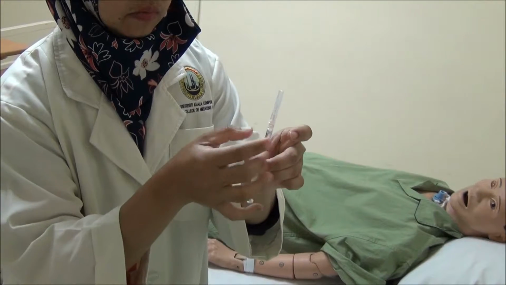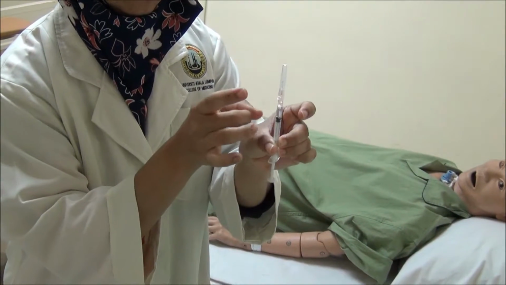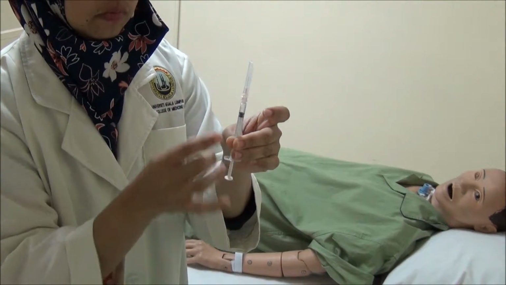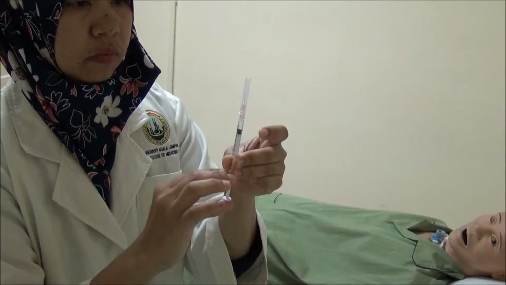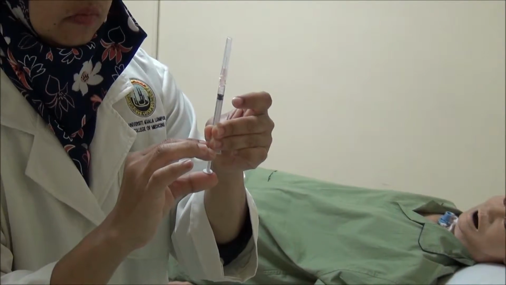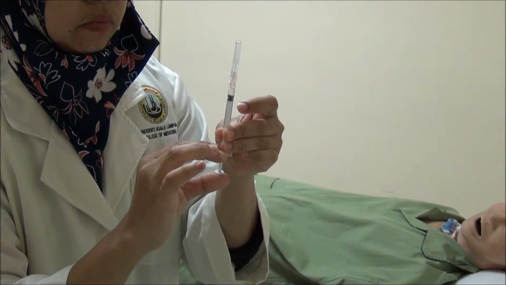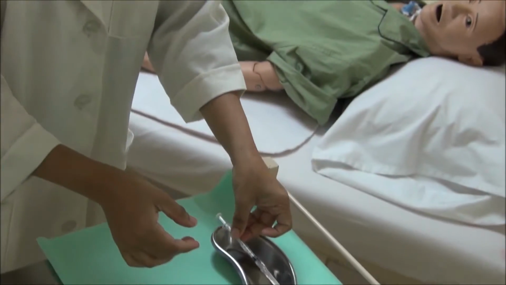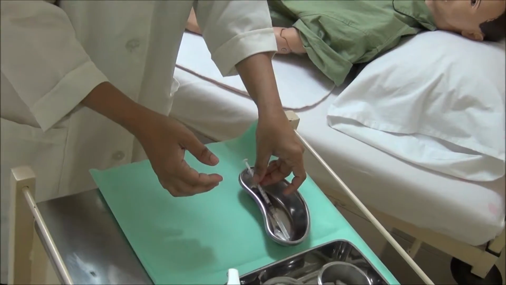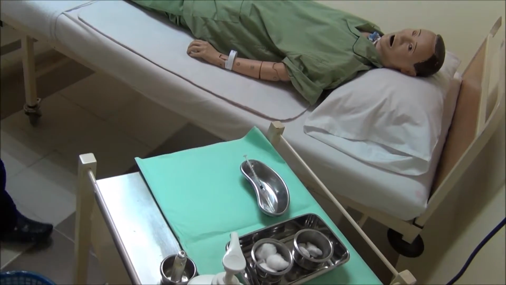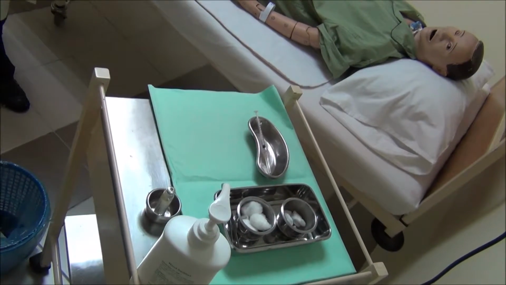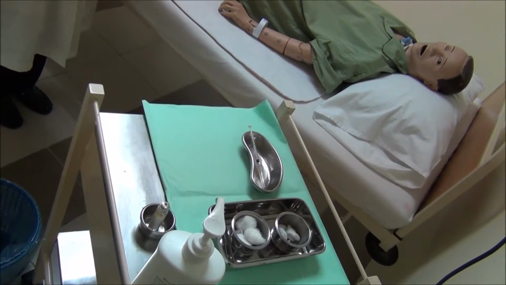And then you tap the syringe if necessary to remove the air bubble and disperse medication to the tip of the needle. If there's no air, you can push the plunger gently. Recheck amount of medication in syringe comparing to medication volume required. So in this case, it is subcutaneous 10 units of atropine. And now she's ready to administer the medication to the patient.